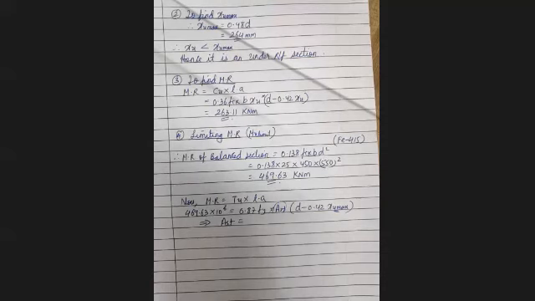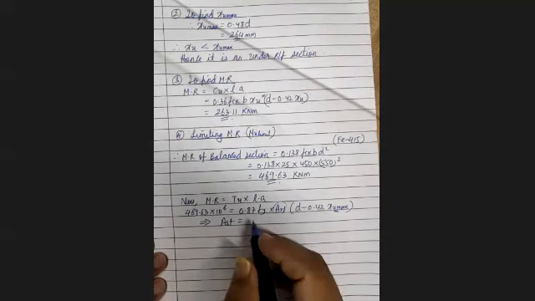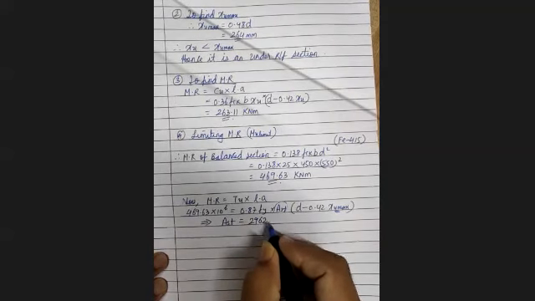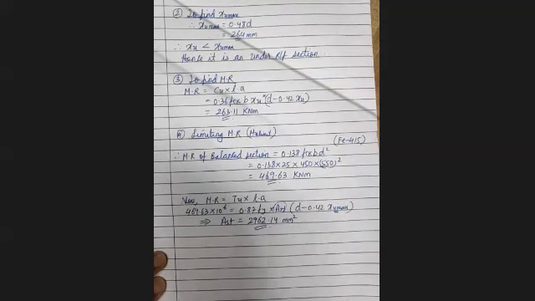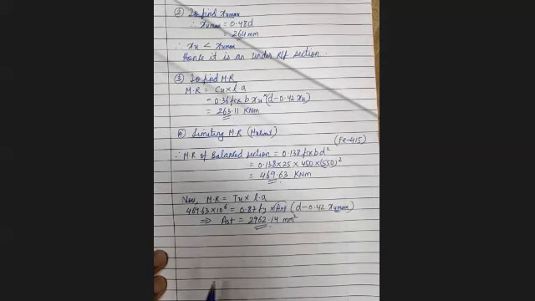Yes, others? Okay, same. Okay, good. 2962.7. So this is your limiting MR and the corresponding tension reinforcement. Okay, so I hope this problem is clear to everyone.